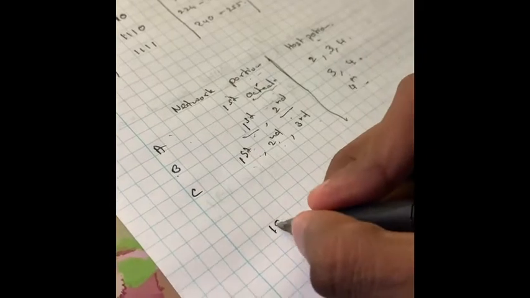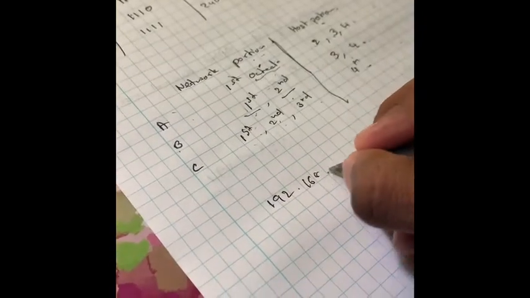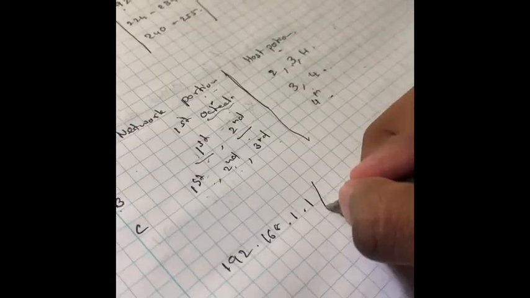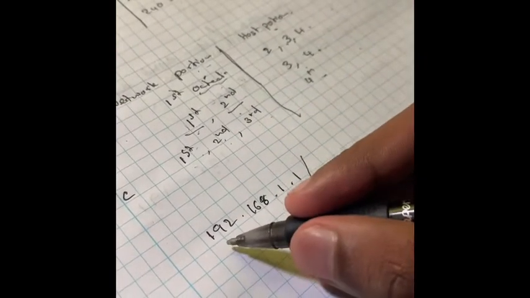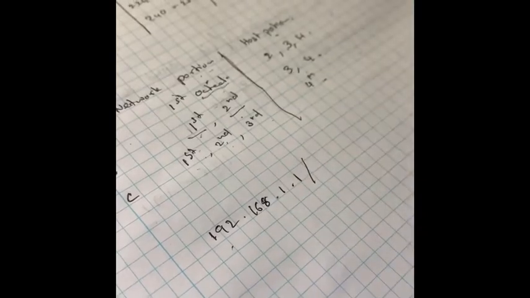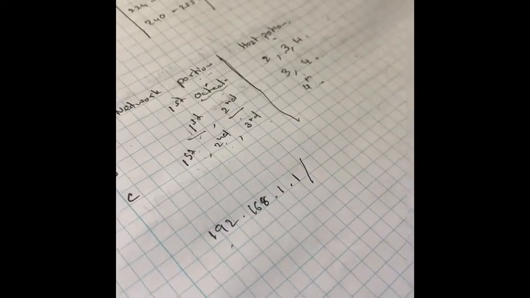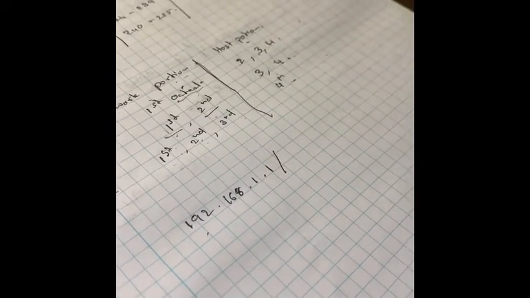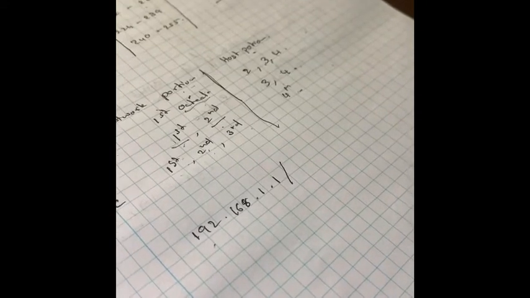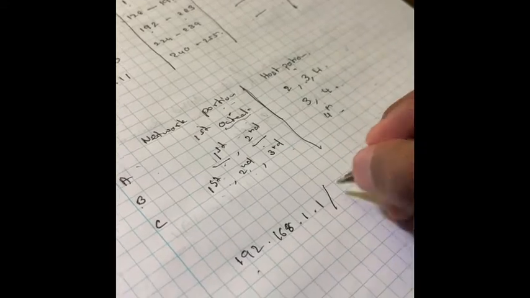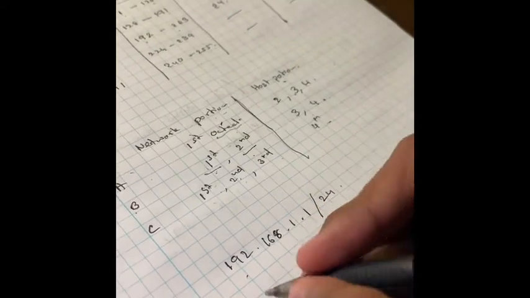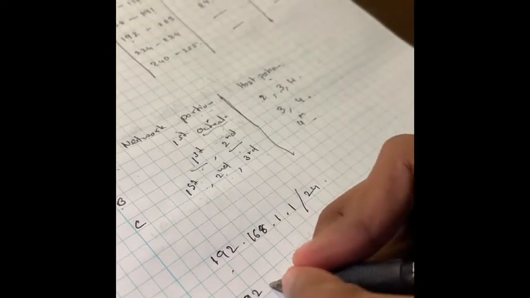So if you take 192.168.1.1, you have to write the slash notation. In this case, it's a class C IP address. So the network bits will be on the first, second, and third octets, and so it's 8 into 3, so it's 24.